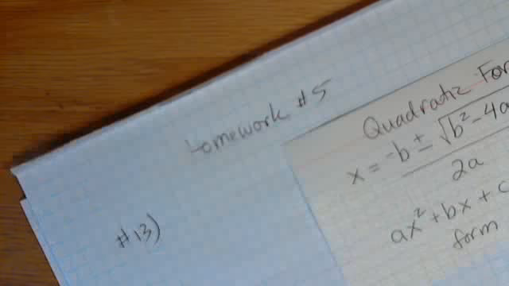This is homework number 5, and we're going to solve problem 13. This is about as hard as these quadratic formula problems are going to get, so bear with me, hang on. Watch this video twice, once just to watch and the second time to copy down what I'm doing. Get your quadratic formula card that you prepared, have that handy because we're going to refer to it often.